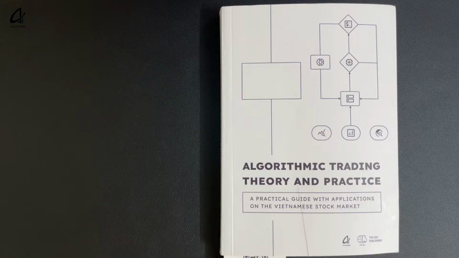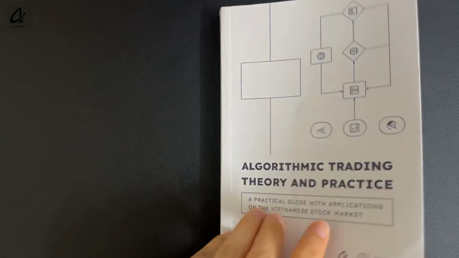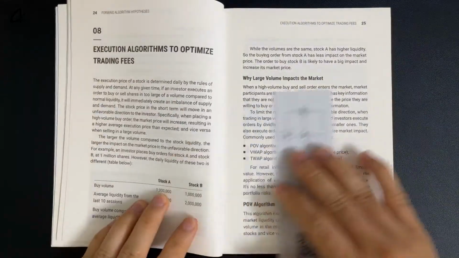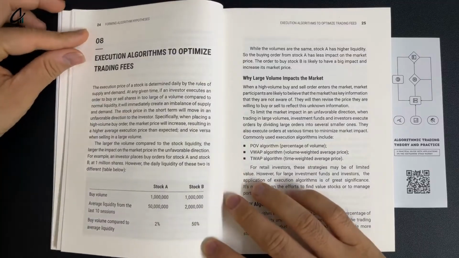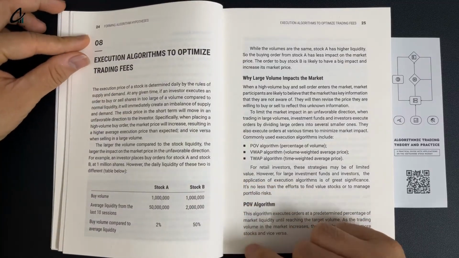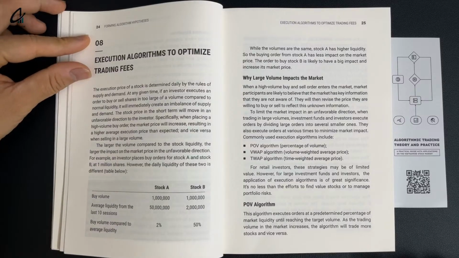Everyone. Today we're going to continue with Article 8. So Article 8, execution algorithms to optimize trading fees. So let's get started.